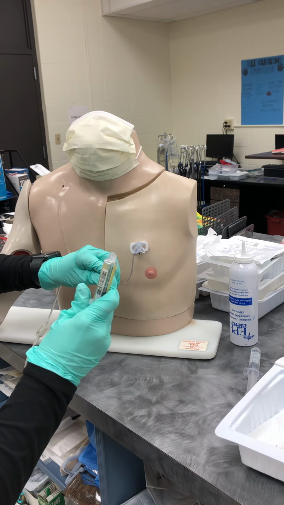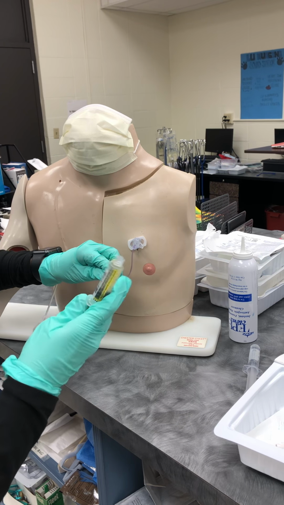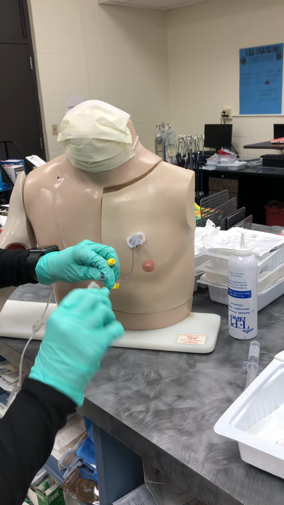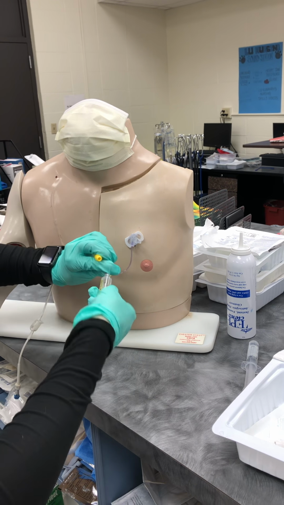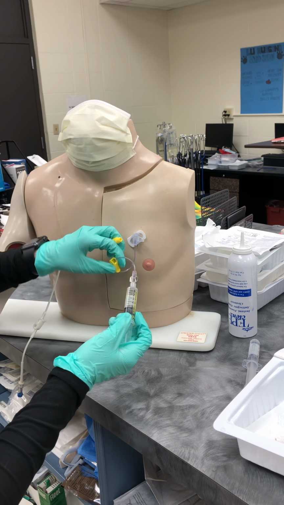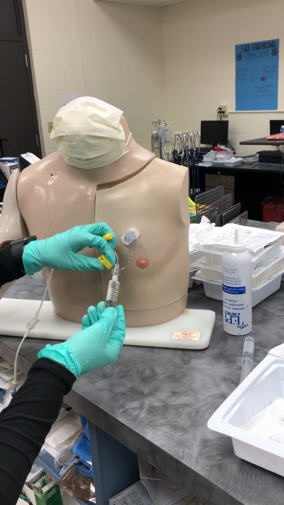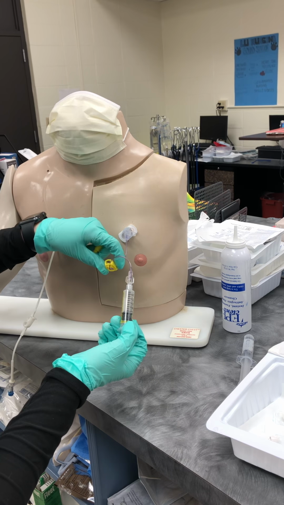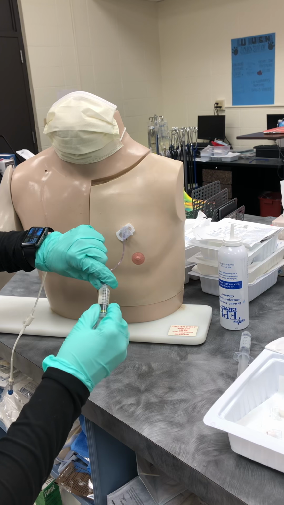attach your heparin syringe. And you would flush with 5 cc's of the heparin. Make sure that you unclamp before you flush. Again, with the mannequin, we can't actually flush it. So we're going to lock off and remove this.